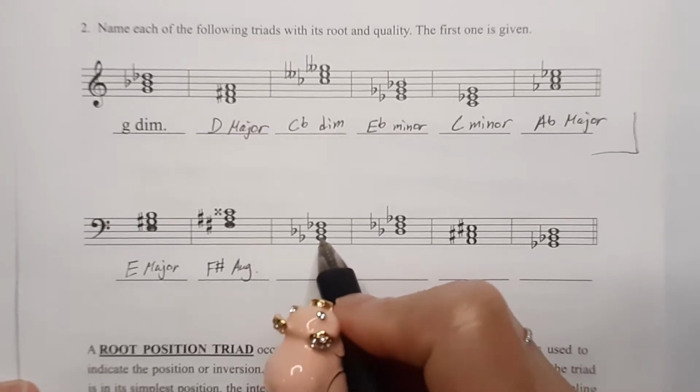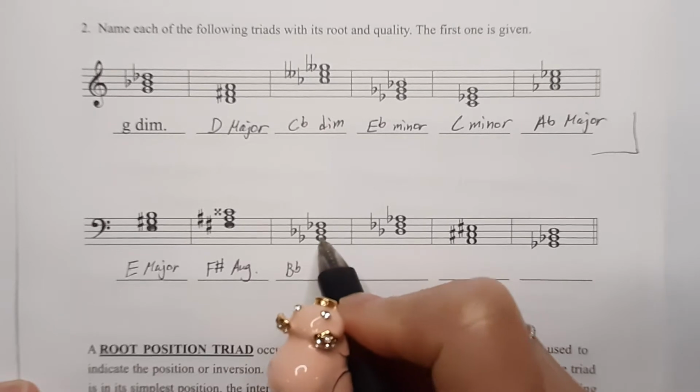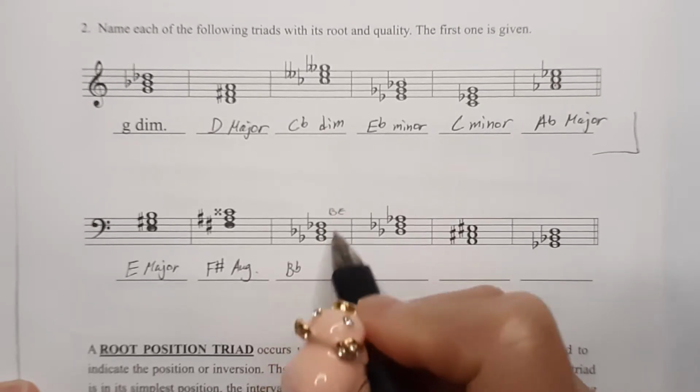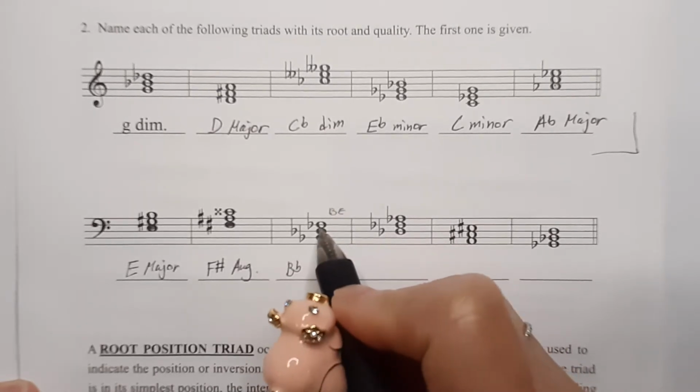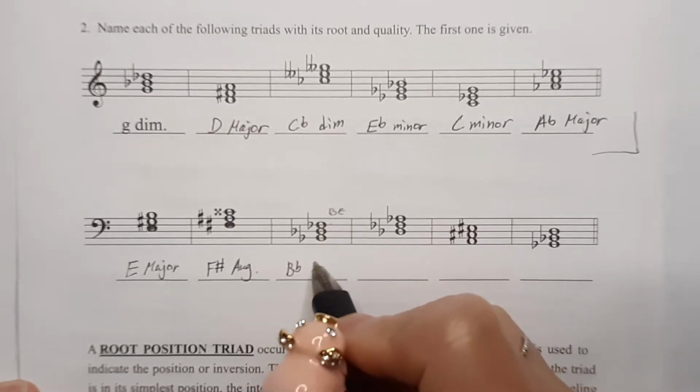We have a B flat. It's a B flat something, right? D flat and F flat. In the key of B flat major, as you know, there's B flat and E flat only. No D flat or F flat. So the third and fifth are lowered. Then what do you call it? Diminished.